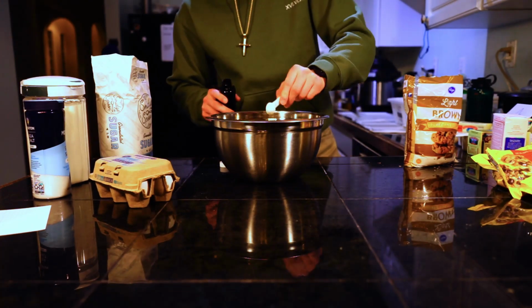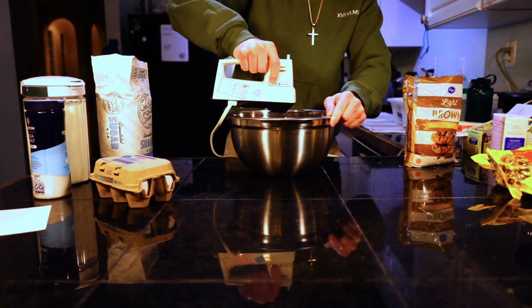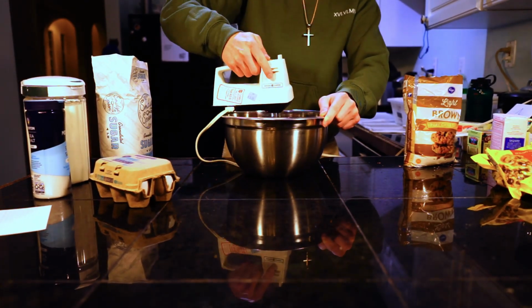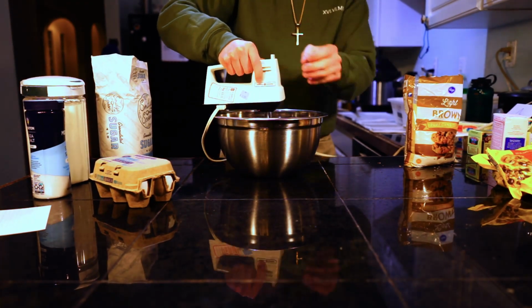Now we'll cream these together. Order matters because creaming these together pulls air into your mixture and prevents you from having a really dense cookie. Generally, if you forsake this step, you will regret it.